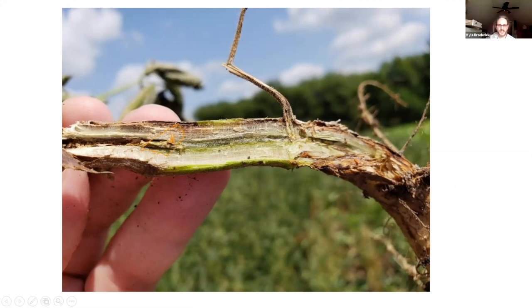Here are a couple of them, but again, always very, very important to know what we're dealing with when we're out scouting. And again, pocket knives, very, very important. We get a lot of samples in where people think it's Phytophthora and it's gall midge, or people think it's gall midge and it's Phytophthora. So these two can be very easily confused.